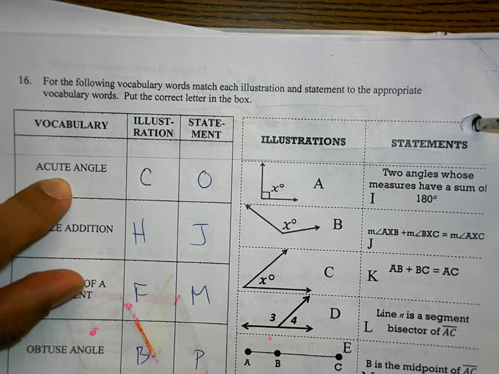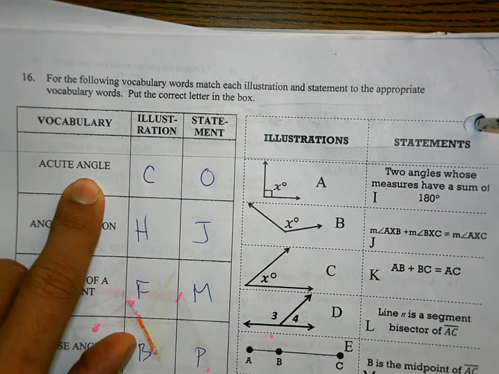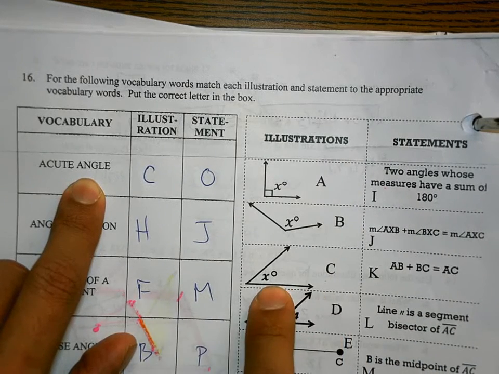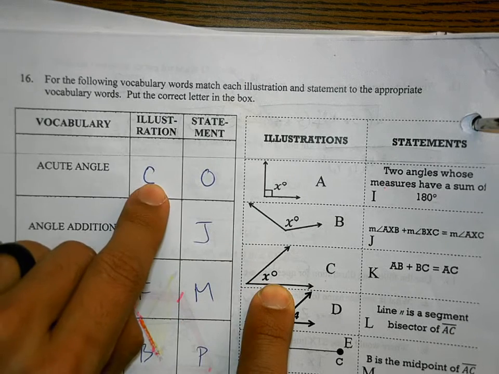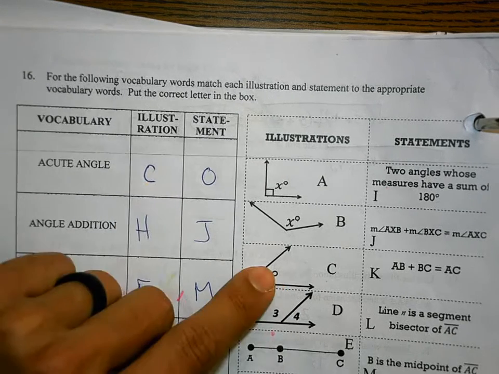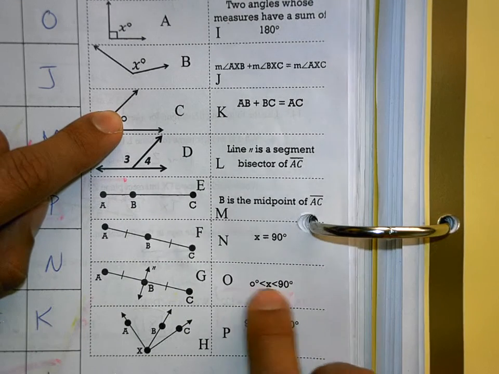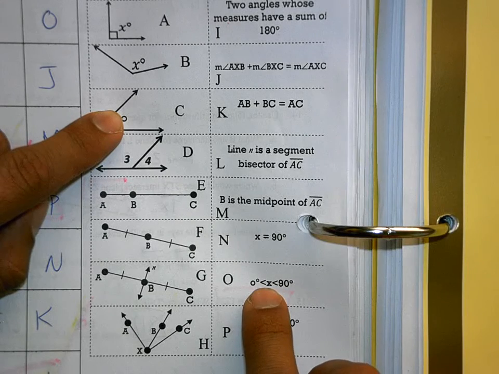The acute angle picture is an angle that is less than 90 degrees. Let's look for the picture that's an acute angle. See how this angle is smaller than a right angle? There's my picture. And it goes with statement O, because an angle between 0 degrees and 90 degrees is an acute angle. It's smaller than 90 but bigger than 0.